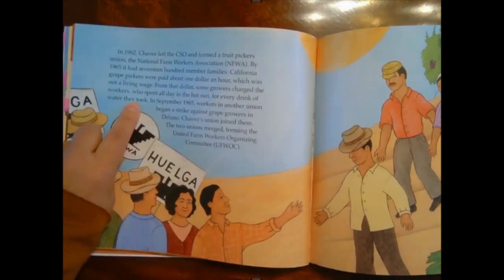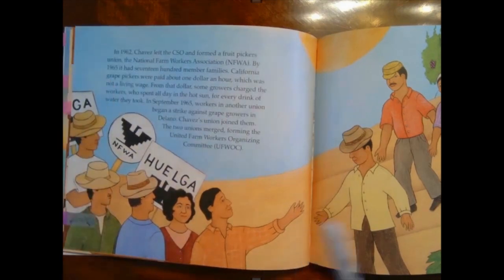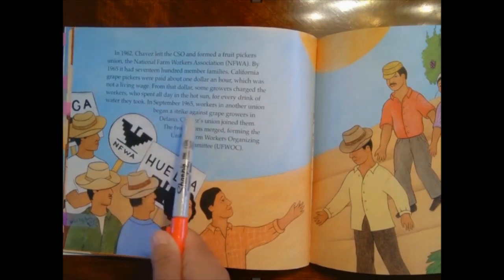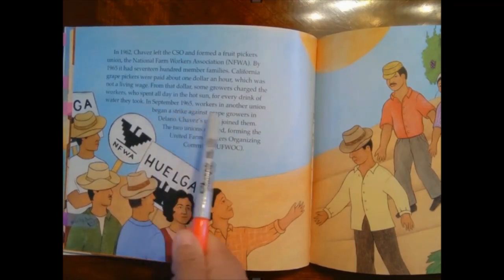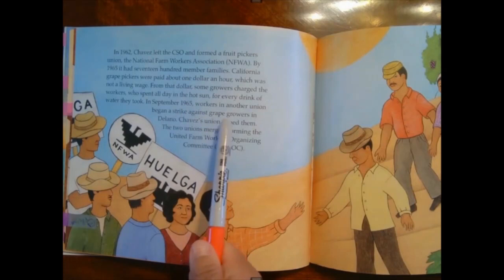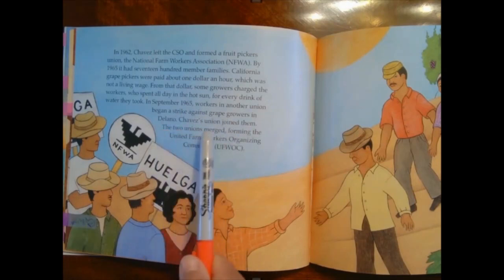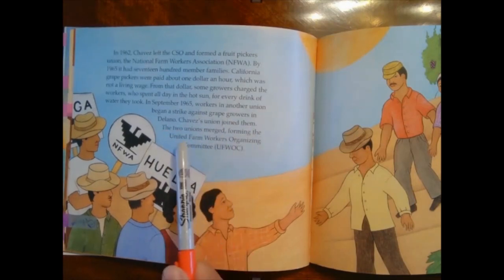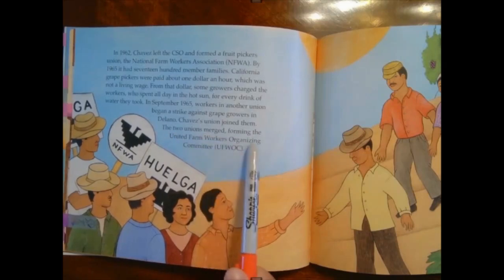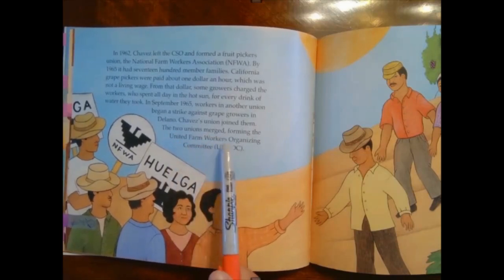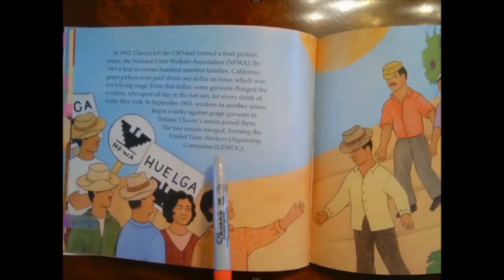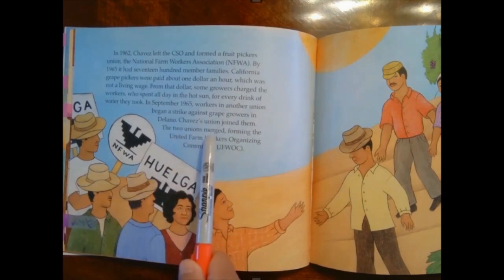Anytime you took a sip of water at school or drank something, they would charge you and take that out of your hard-earned money. In September 1965, workers in another union began a strike against grape growers in Delano. Chavez's union joined them. The two unions merged, forming the United Farm Workers Organizing Committee, UFWOC. I see that word merged here.